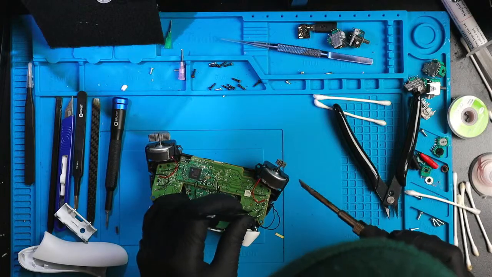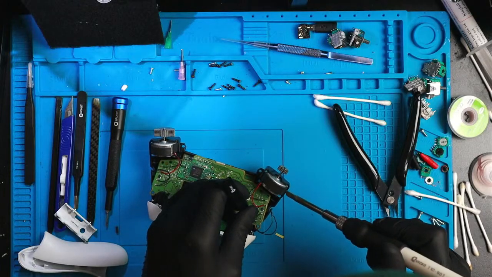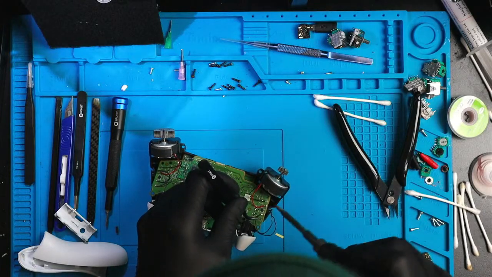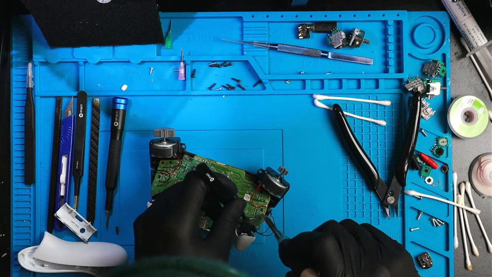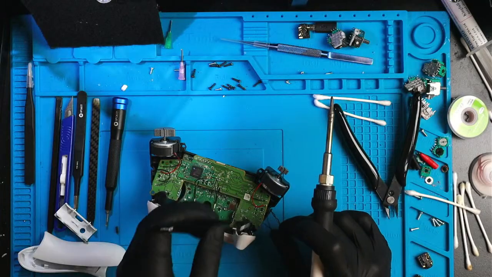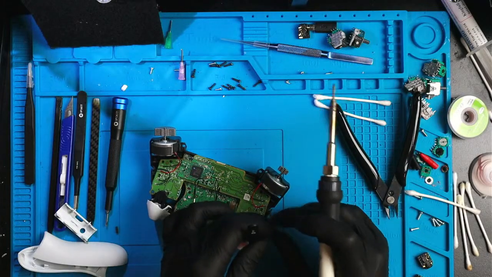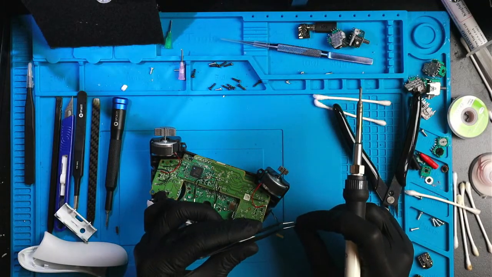Did I just solder on the grey one there as well? I did. These cables, sometimes they're more grey. I say more grey. They're grey and black. They've got like a grey stripe down them. But it depends which way they're orientated. Sometimes you can't see the grey.